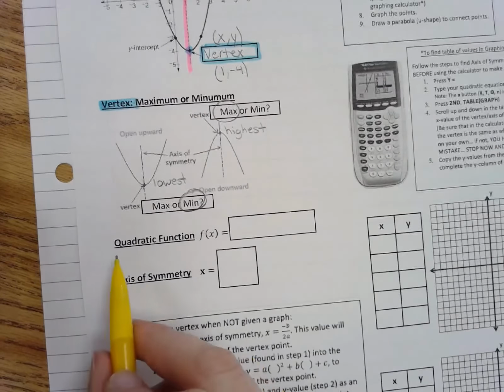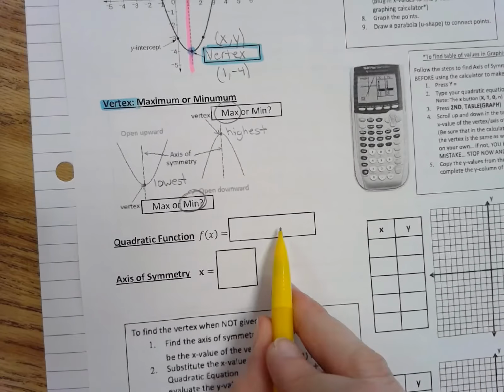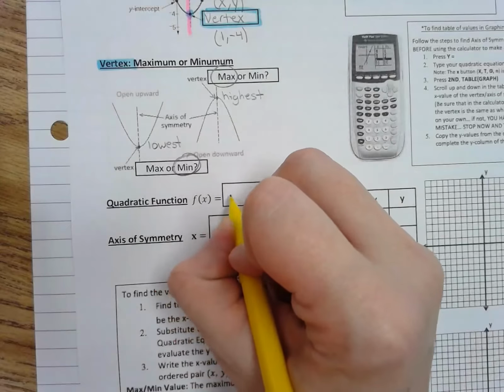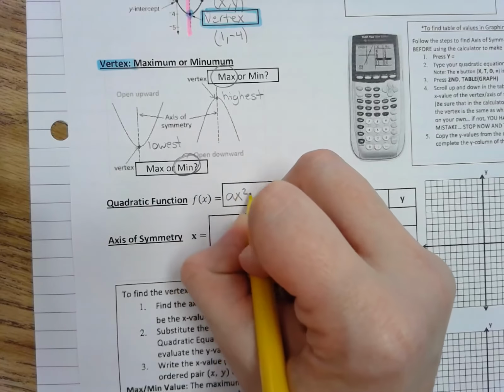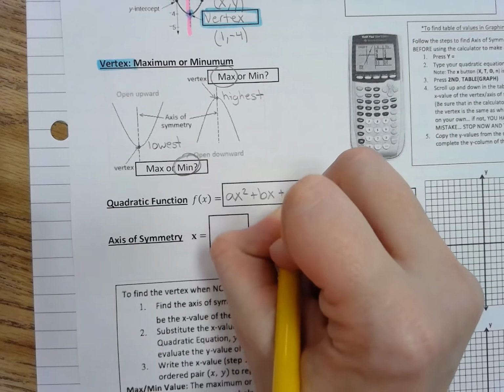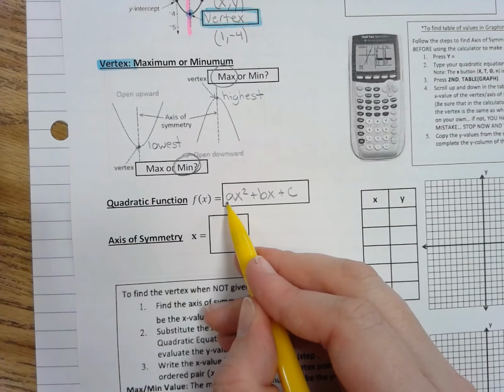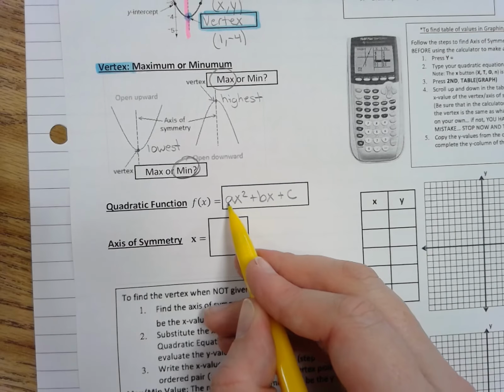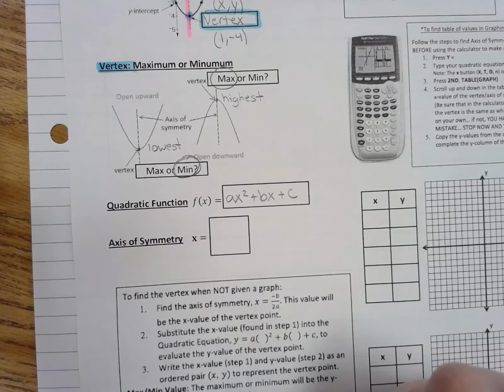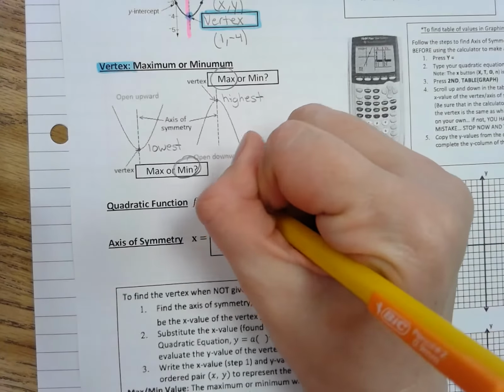A quadratic function, by the way, the standard form, so let's fill that in this box. The standard form is ax squared plus bx plus c. When you look at the a value, it can determine if your graph is going to open up or down. So let's go ahead and jot down that.